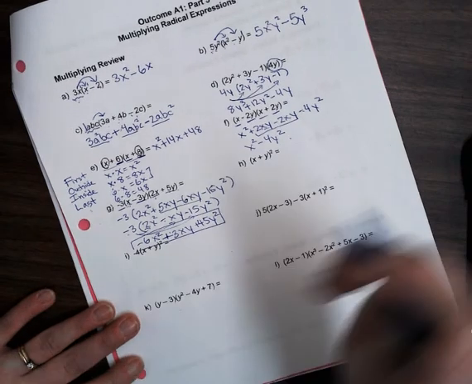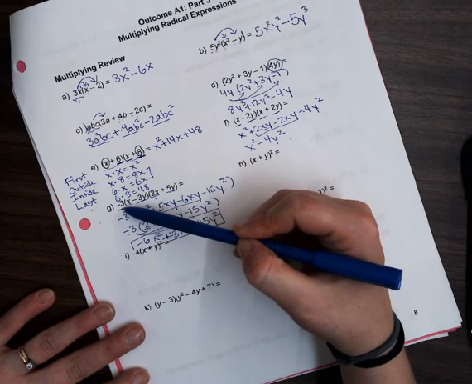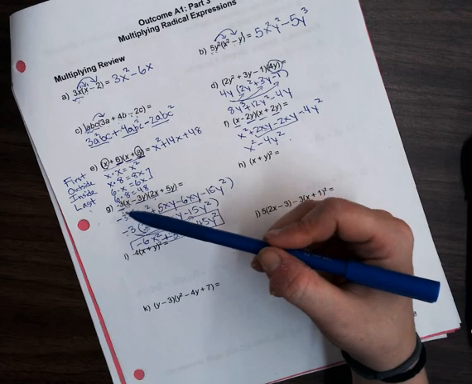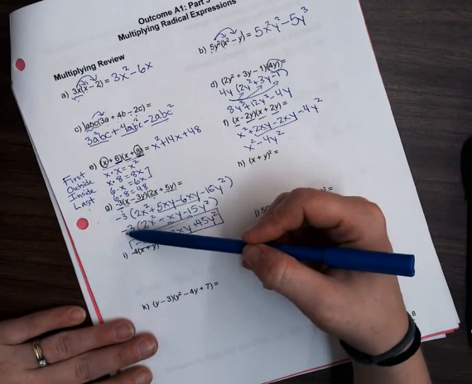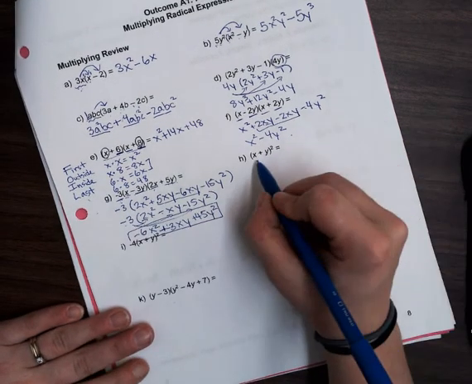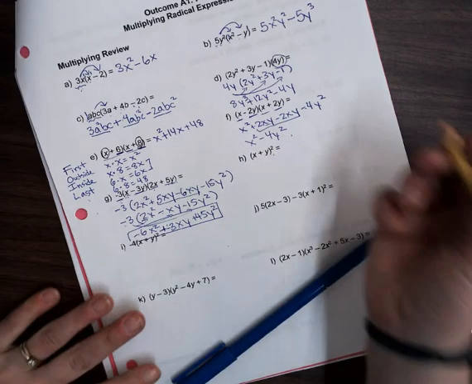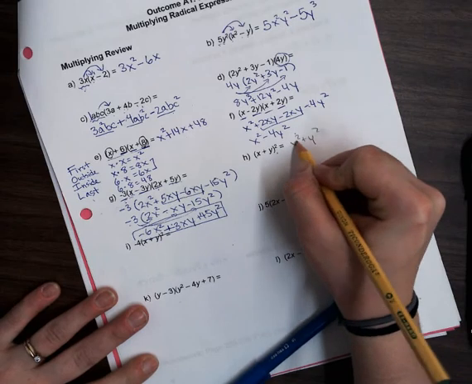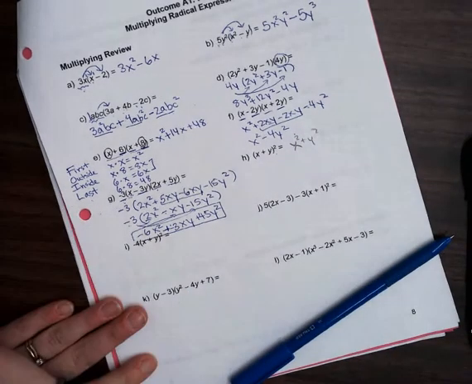So always leave, if there's a constant or even a monomial on the outside, leave that until you've simplified the rest of it. Okay, think about BEDMAS, we do our brackets first before we do our multiplication. Now H looks like it only has one term, and a lot of people make the mistake of saying, oh, well, it's just x squared plus y squared. That's my answer.